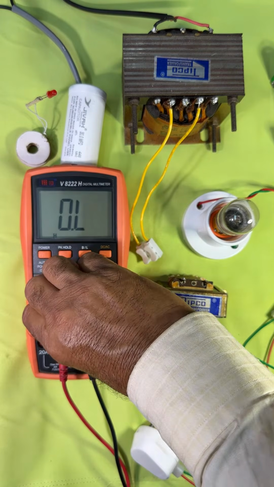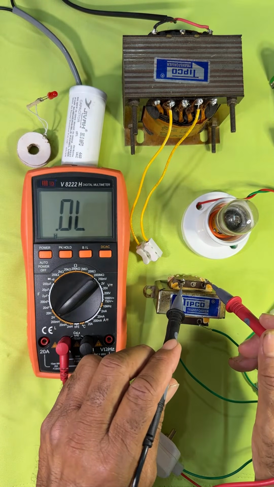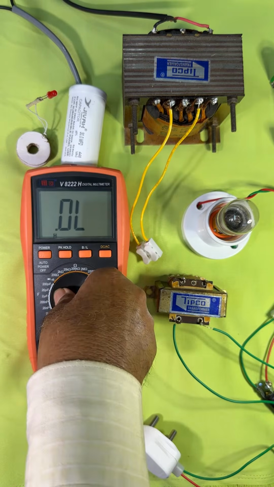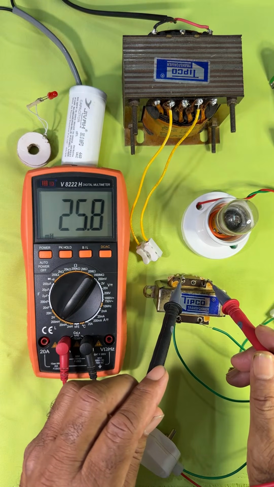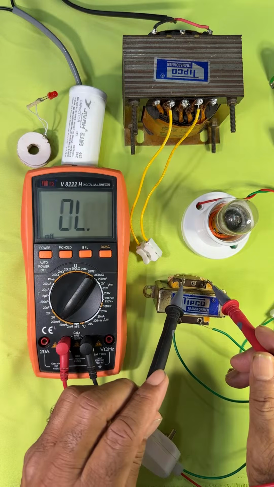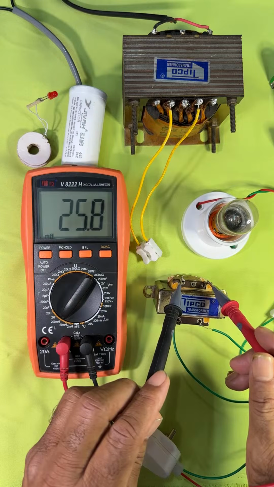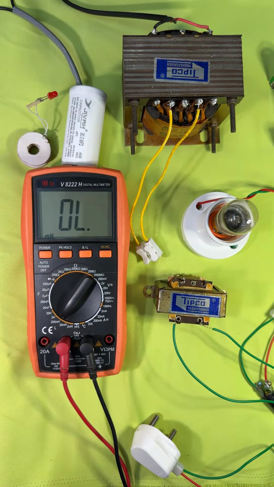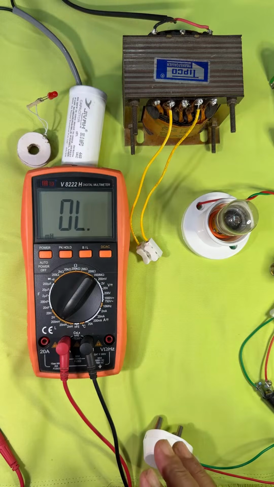No response. It should show, but where is the problem? Even I do not understand. Oh, it is showing. This is 25.8 millihenry. It's okay, no problem. Then I want to show you the effect of this millihenry in terms of coil and iron core present inside.